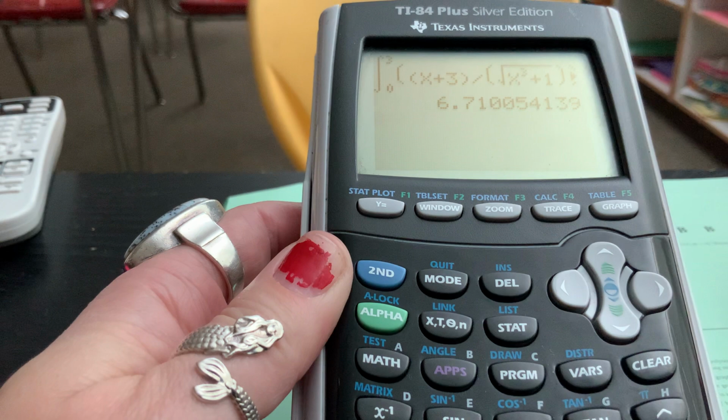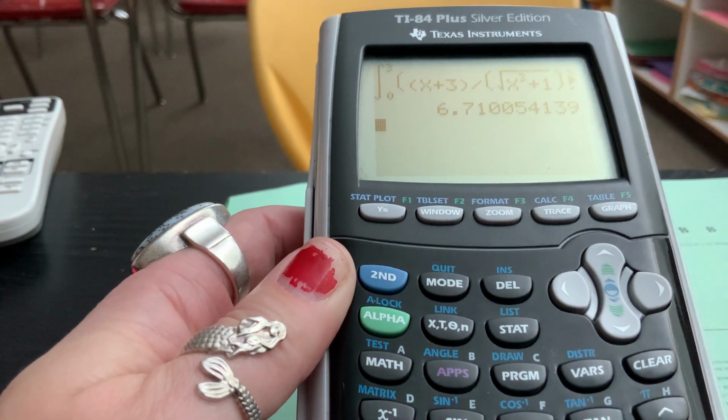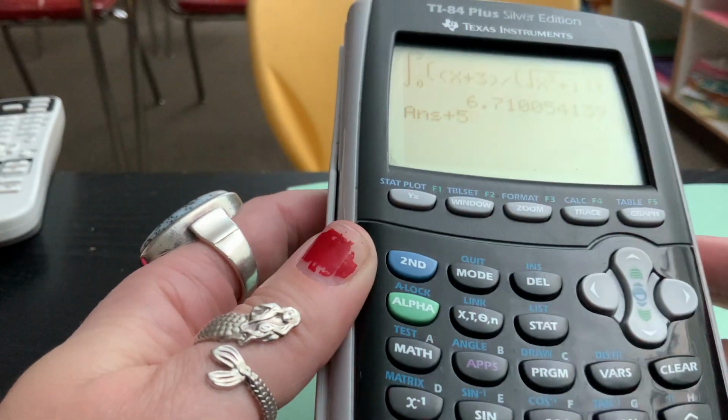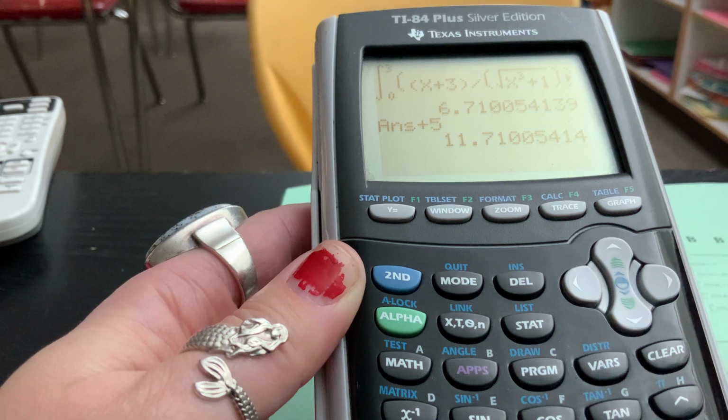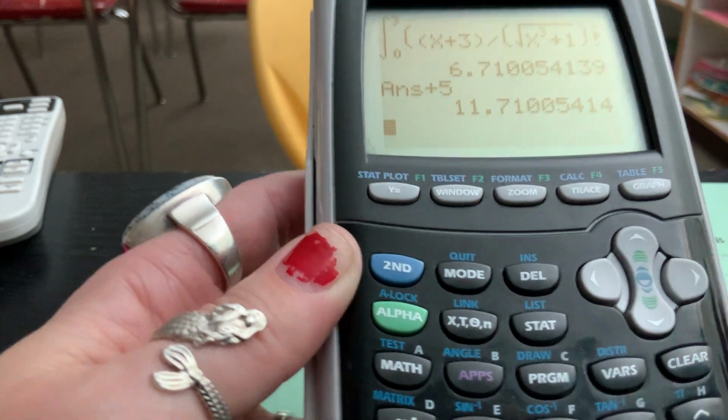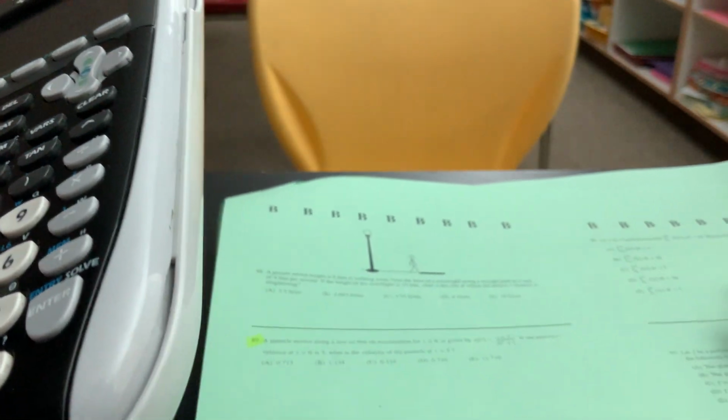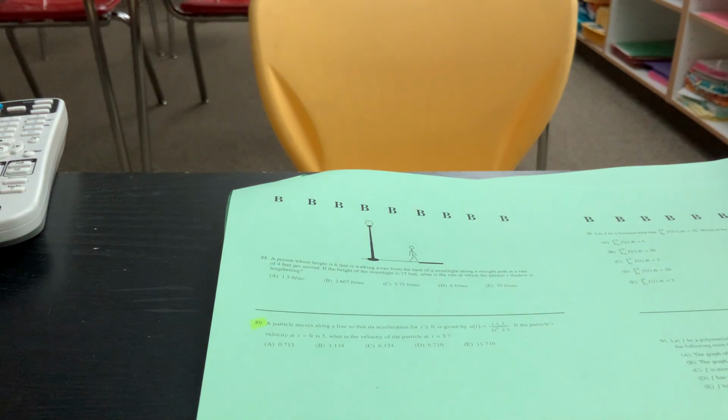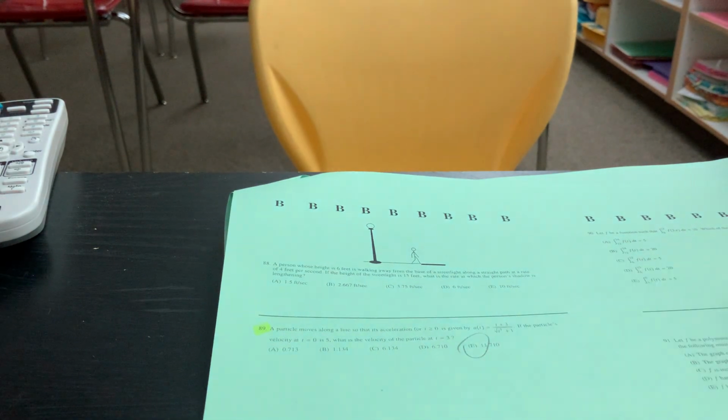That's how much it changed over the interval. So if I want to know where it ended at 3, I need to add to that the initial condition that it gave me, which is 5. And I get 11.710, and that looks like the answer on that one would be E.